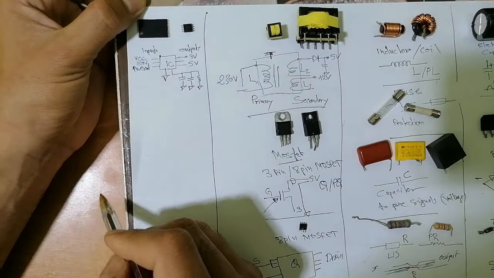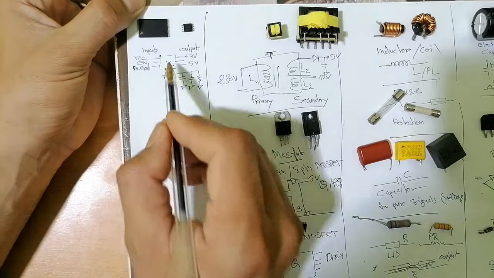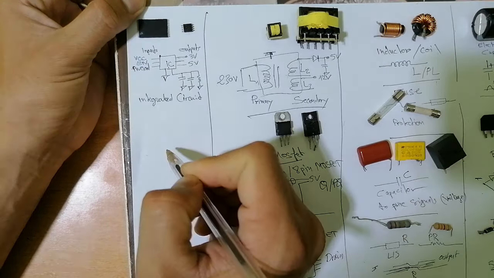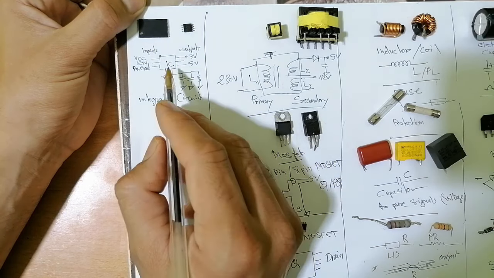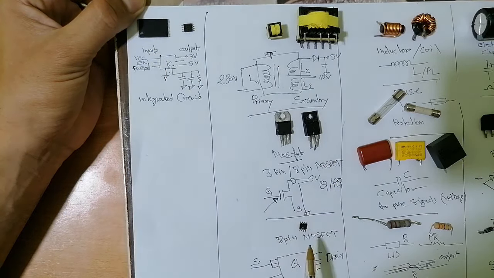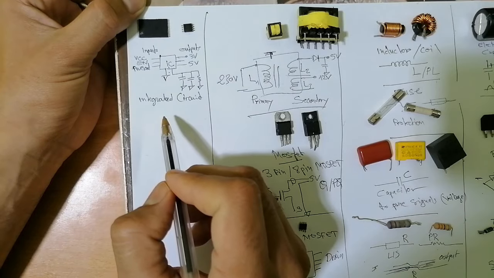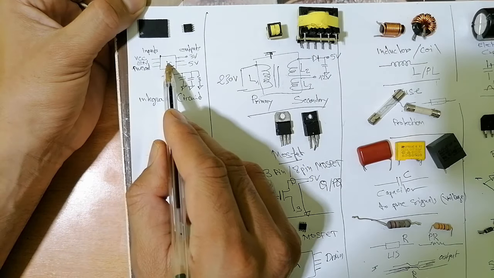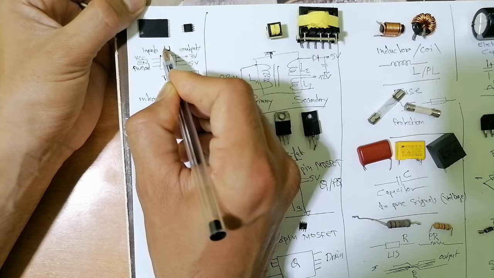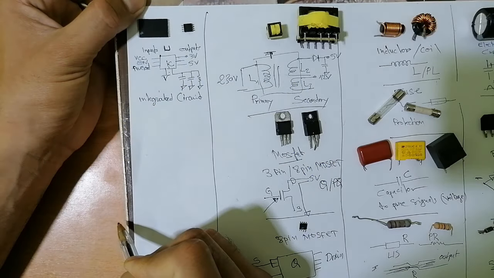So the name is IC, or integrated circuit. Its function is to control other components on the motherboard, like MOSFETs. Here is the symbol. The reference we find is U. U is for ICs.